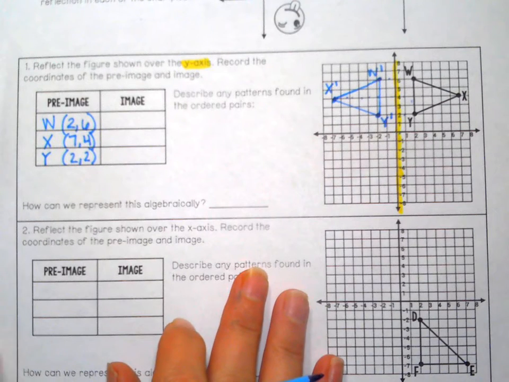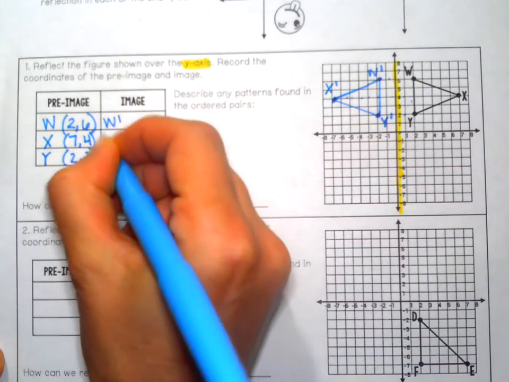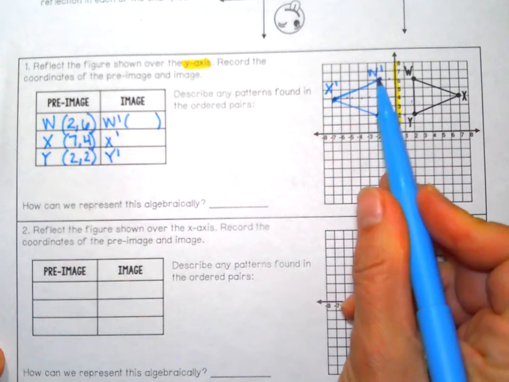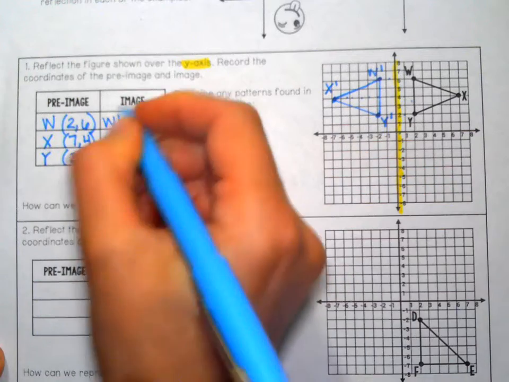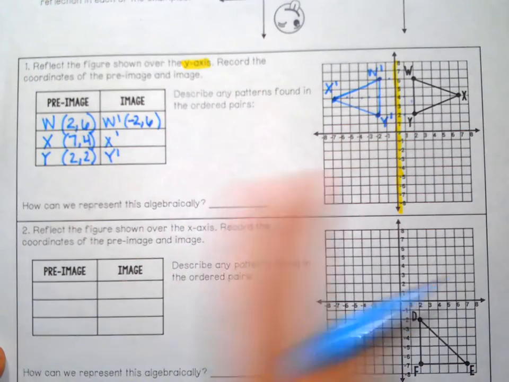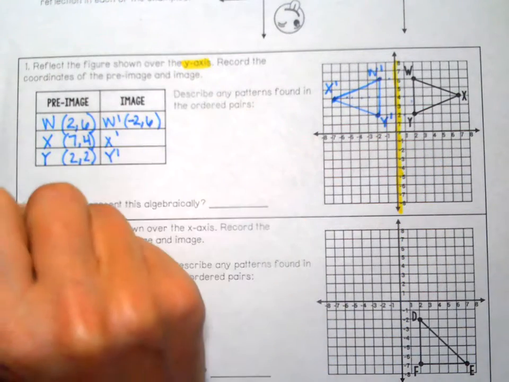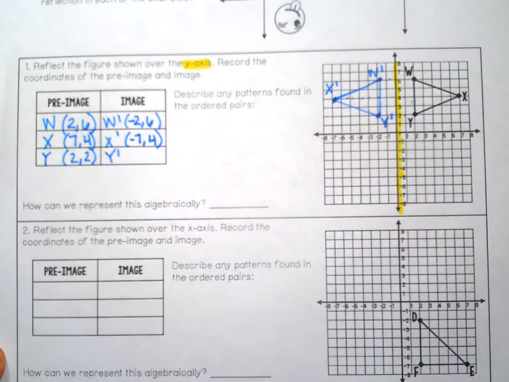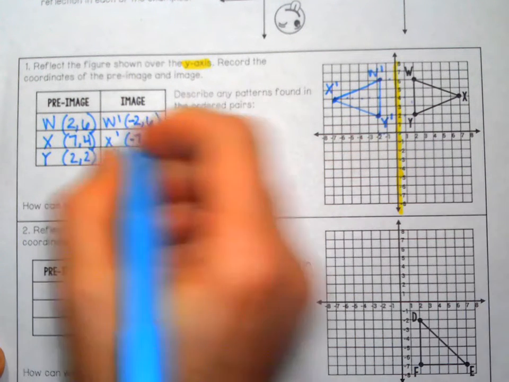Now let's take a look at where those points are. W prime, X prime, Y prime. W prime is right here. It's at -2, 6. X prime is at -7, 4. Sorry. And Y prime is -2, 2.